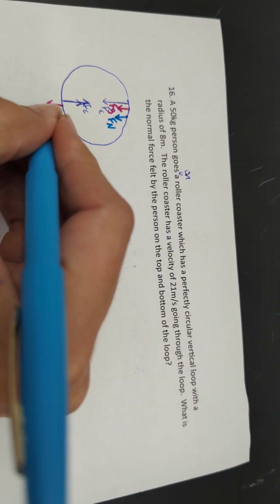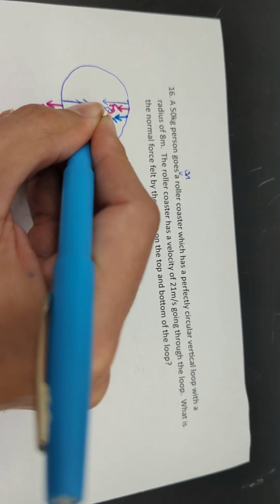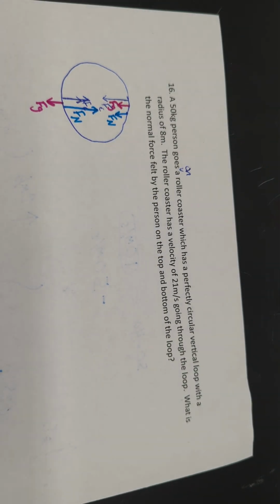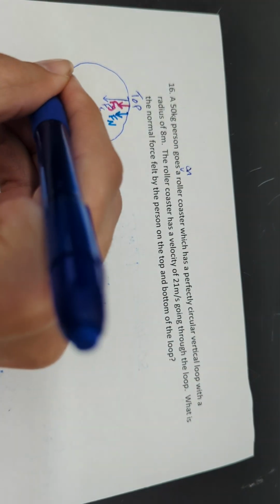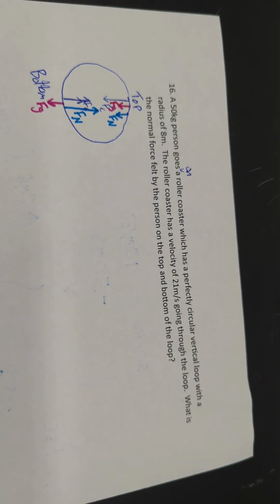So when we add gravity and the normal force, the normal force actually has to be greater than the centripetal force on the bottom, because normal force plus gravity has to be that centripetal force. So that's how we got to be looking at this from the top of the loop like this, and from the bottom of the loop, we have to look at it like that.